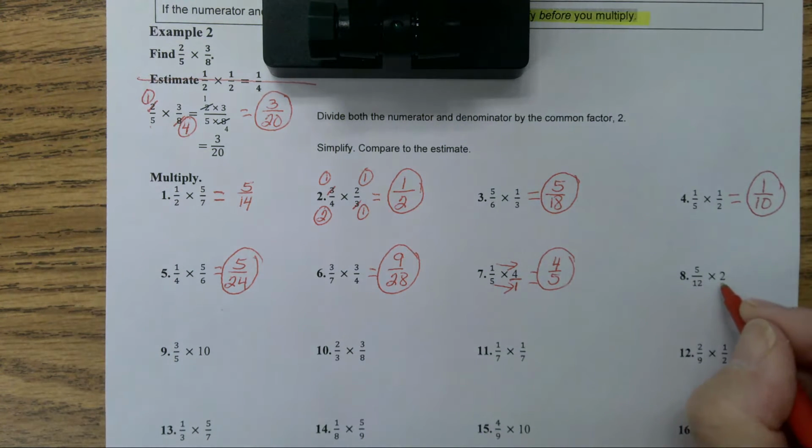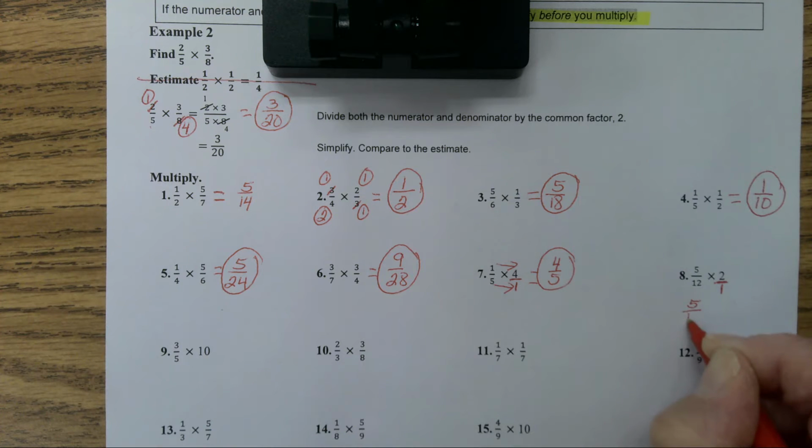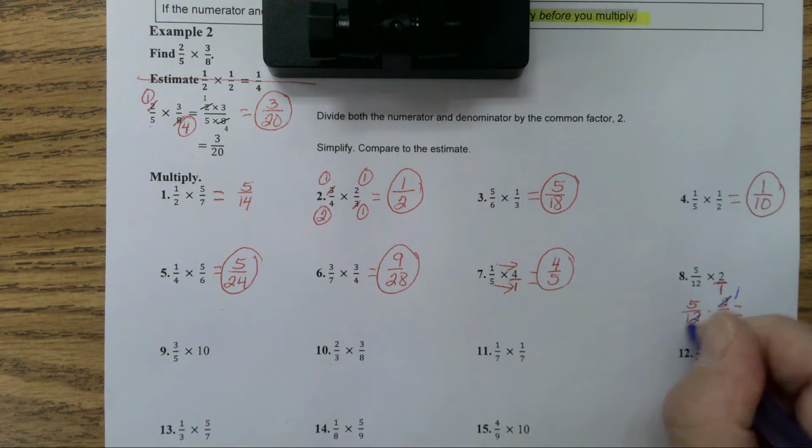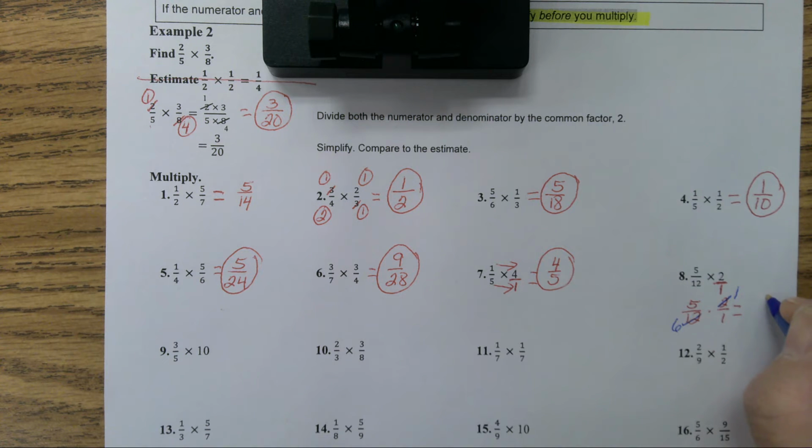A whole number, gently pick it up and put a 1 under it. If you want to rewrite it as 5/12 times 2 over 1, you can. This one has a shortcut. 2 divides 2 and 2 divides 12. You will end up with 5/6.